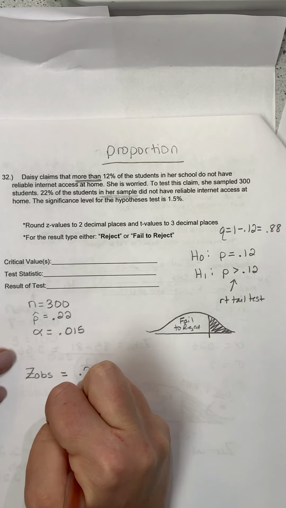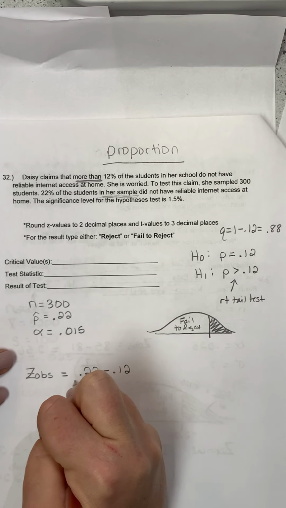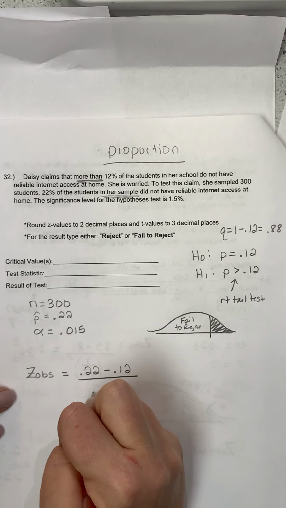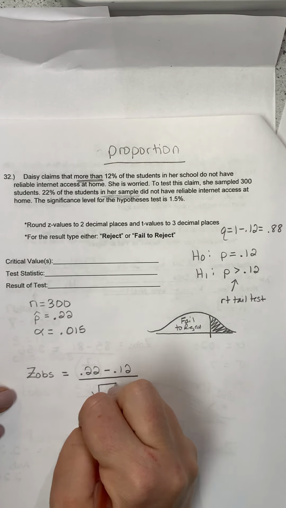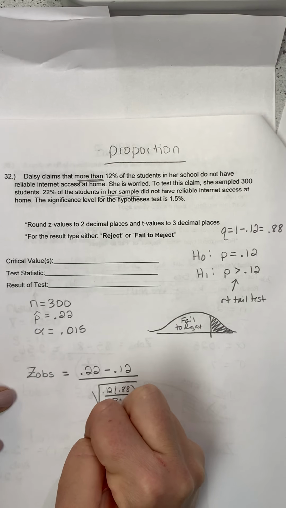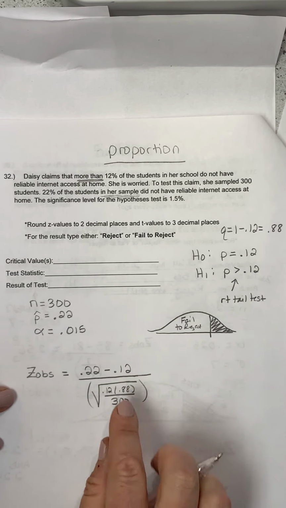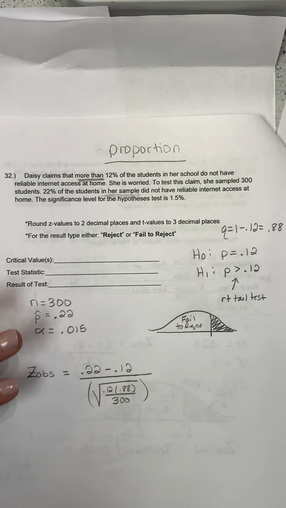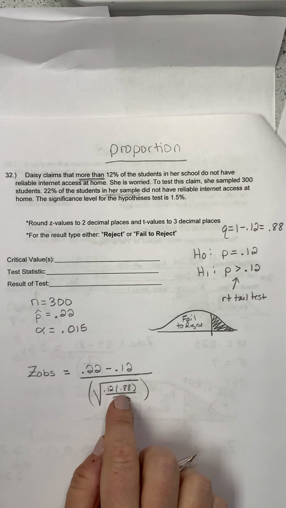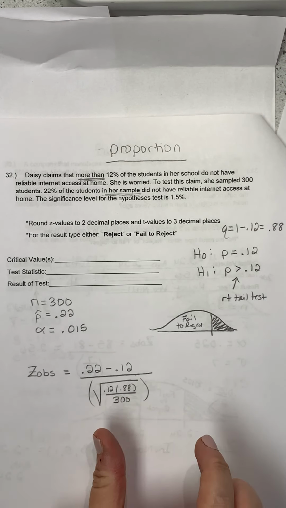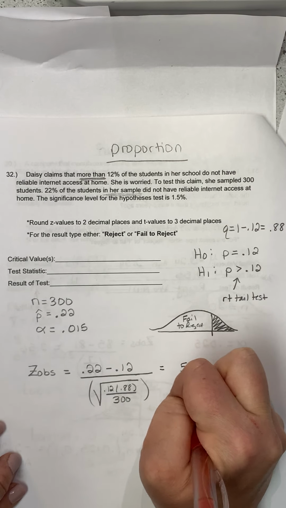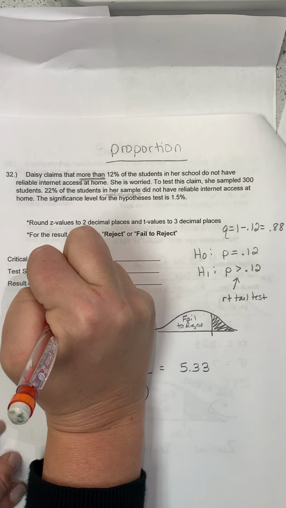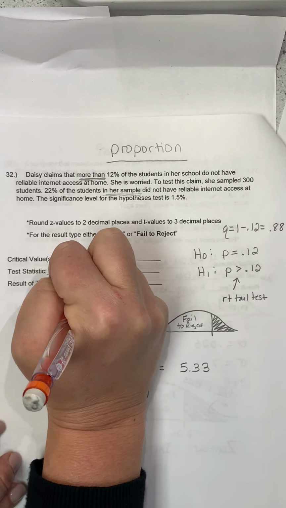Okay, test statistic is z observed. I'm going to do p hat minus p all over square root of p times q over n. So you may want to do this in several steps, but I just wanted to throw it all out there to show you what's happening. You may want to do the denominator and come up with a value and then throw that in. You should end up getting 5.33 for that. Okay, that's your test statistic. So make sure you put that in, z observed.